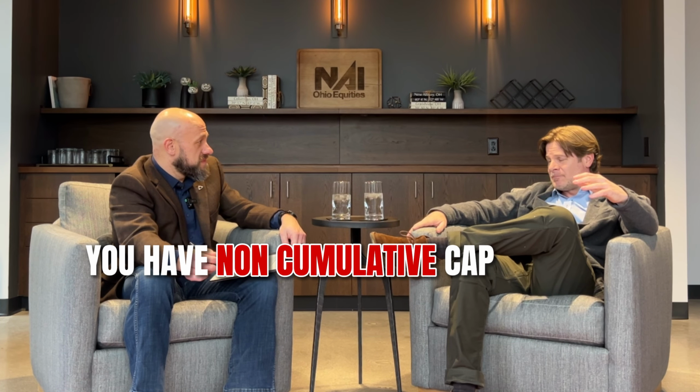And then you have a cumulative versus non-cumulative cap. So a landlord's going to push for a cumulative cap, which basically, let's say it's 5% per year. Well, if 4 years have gone by, that's 20%. They could throw 20% at you in year five. Versus the other way, it's 5% per year, so they can only go up to 5% in any given year. Correct. And that would be non-cumulative.